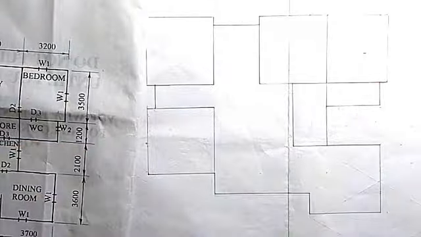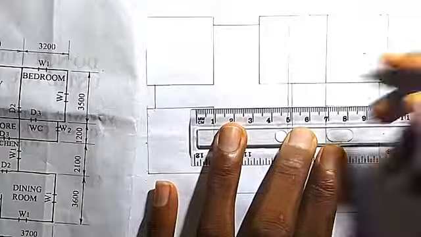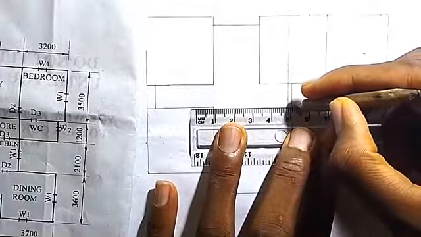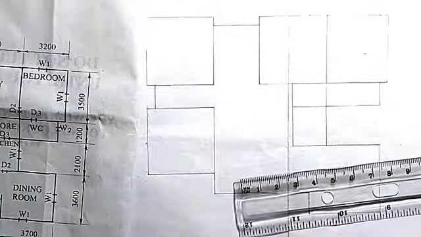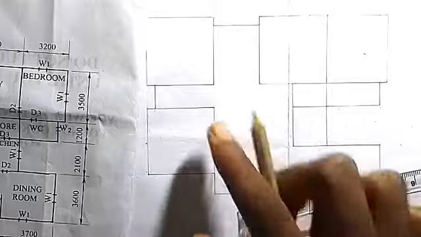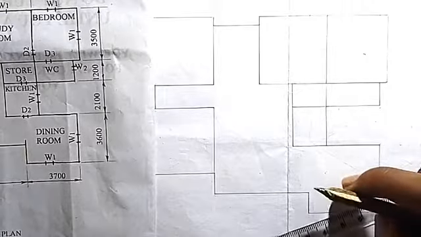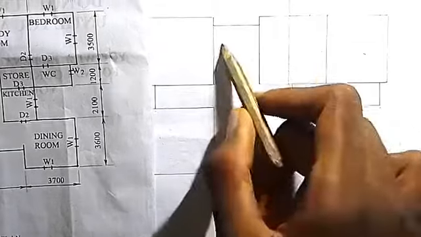Then after doing that, we have to join this part. So let's join here. Good. So we have this part here. What's next is this other part here. Now take note, before then, let's draw this toilet. Join this toilet.